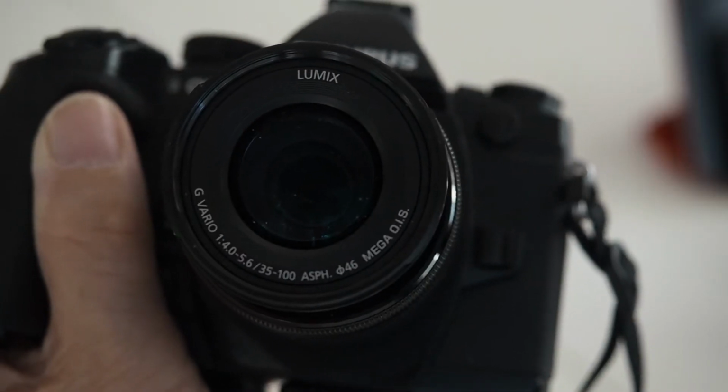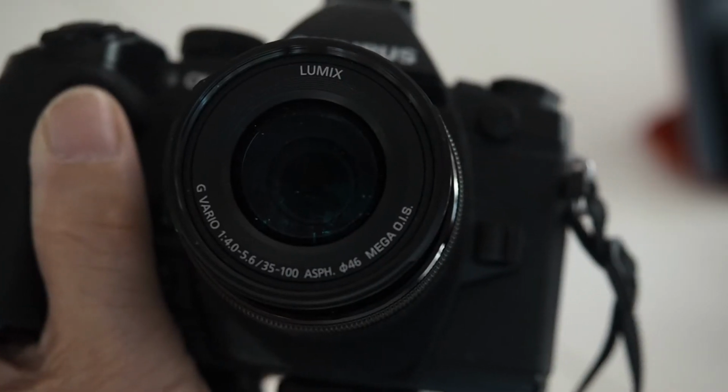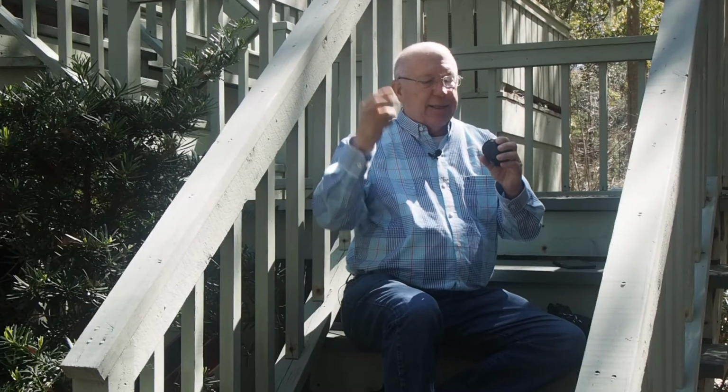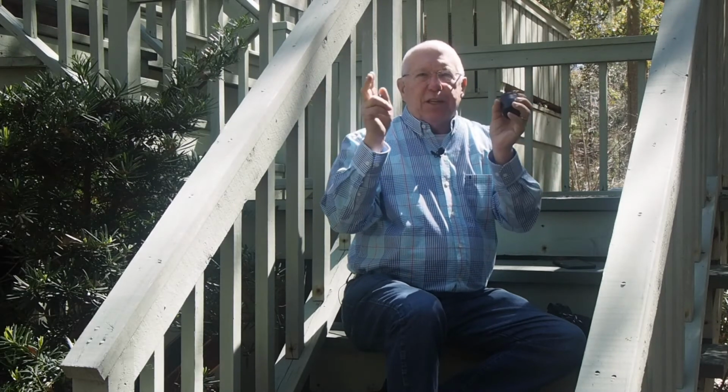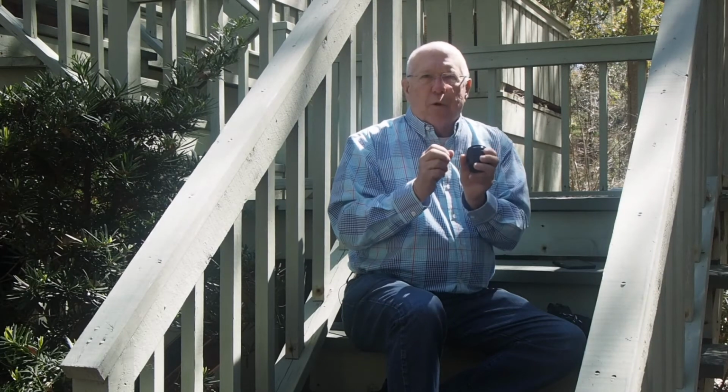And so, for example, this Panasonic 35 to 100, which is the equivalent of 70 to 200 on a 35 millimeter camera, or a full frame camera, has a variable aperture value of f4 to 5.6. So if you look at the front element of your lens, you'll see 1:4.0-5.6/35 to 100. So that is saying that at its widest focal length, the widest area of view, the widest aperture I can have is 4.0.